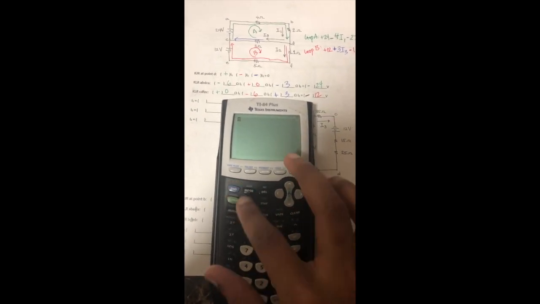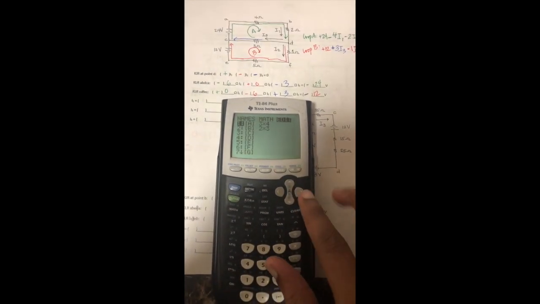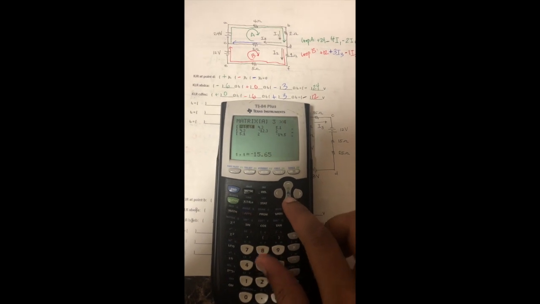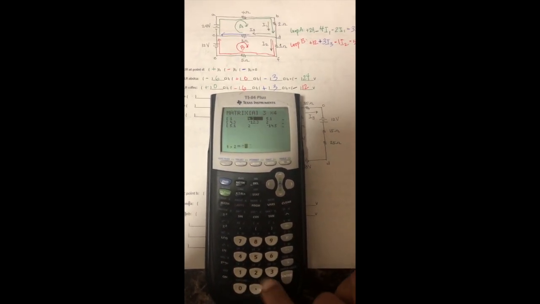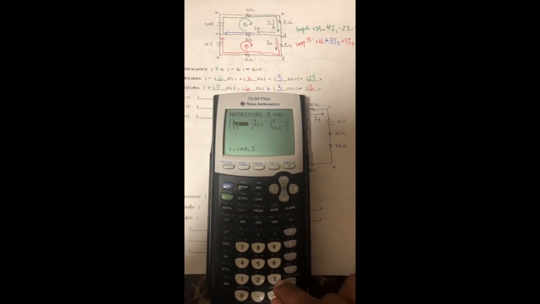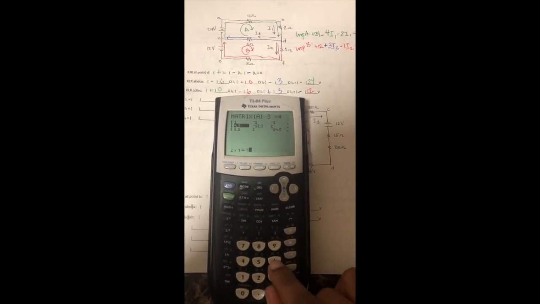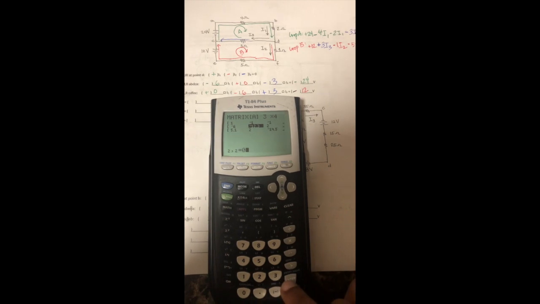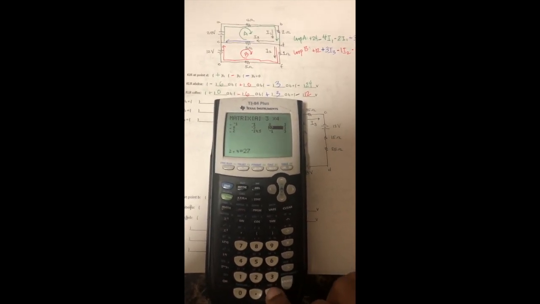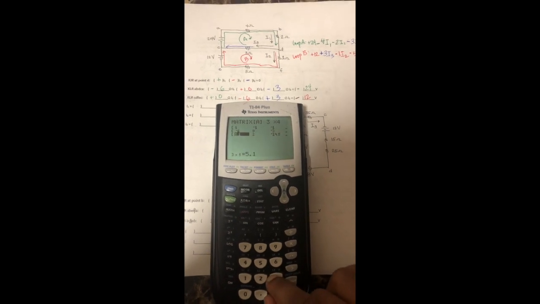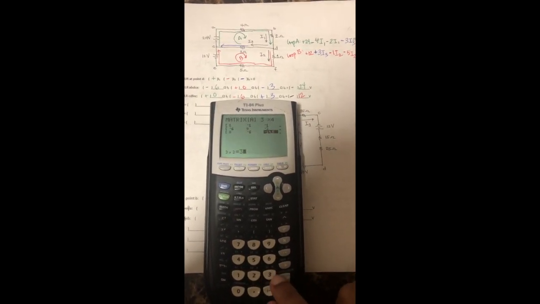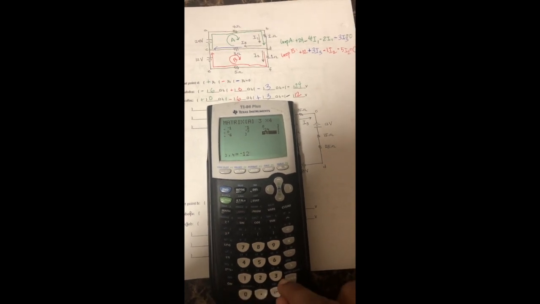Clear. Second matrix, go over to edit, click the 3x4, and I'm gonna enter 1, negative 1, negative 1, 0. Then it's gonna be negative 6, 0, negative 3, and then negative 24. Then it's going to be 0, negative 6, 3, and then negative 12.